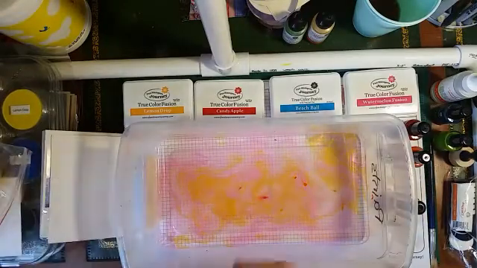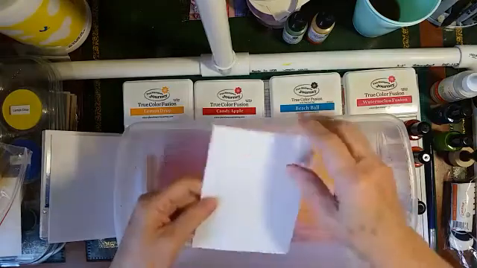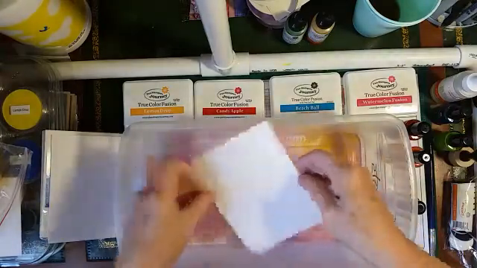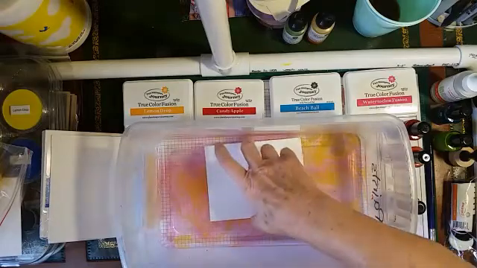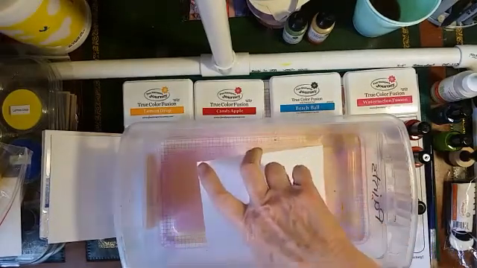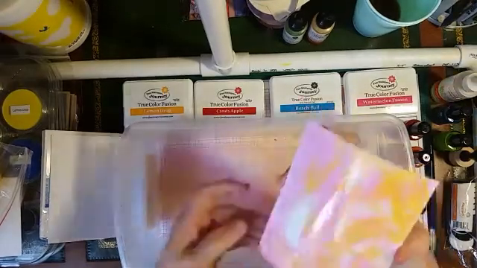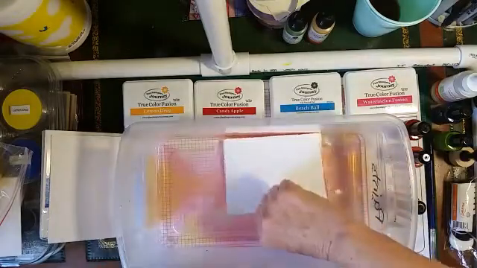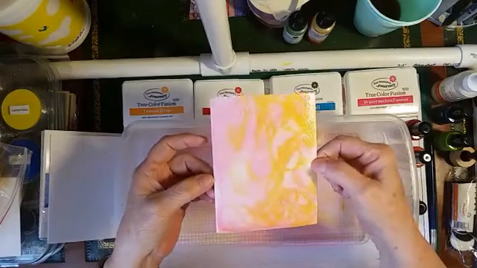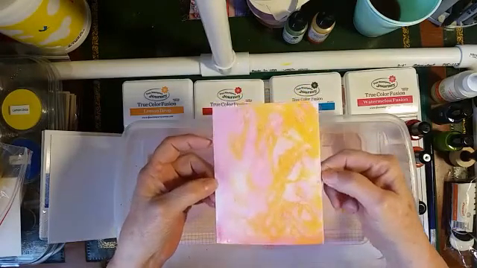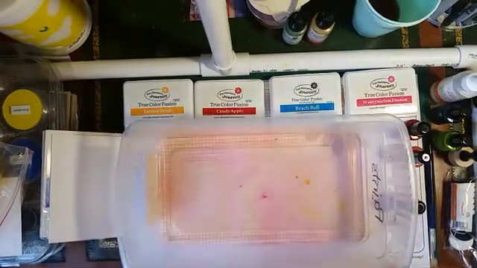And then all you do is take one of your color splash sheets and just, let me do it this way, just drop it in there. And then you pick it up. It missed a spot. How's that for a background? Isn't that gorgeous? Of course, you would set this aside to dry.